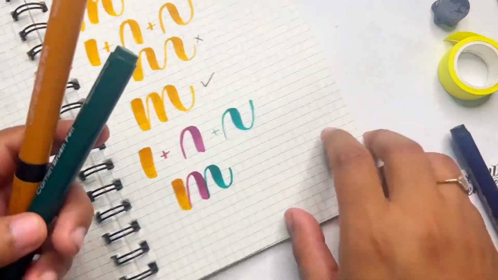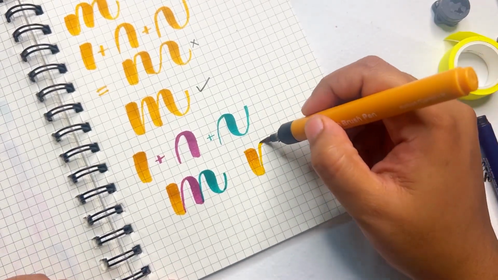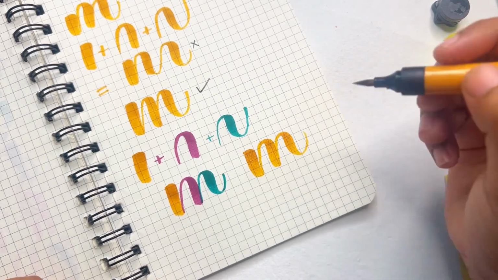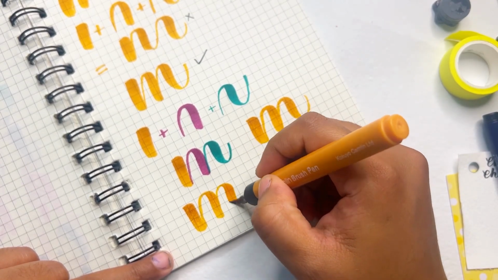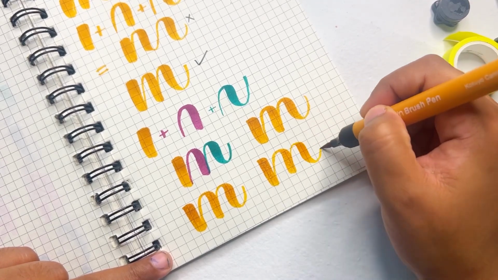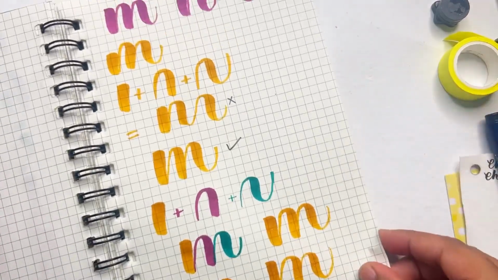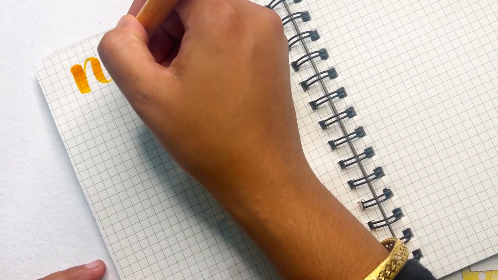Let's move forward to the next letter, and that is N. Before that, I would like you to practice M as many times as you can, to have a good command on your brush pen and also to build that muscle memory of your brain. Okay, so let's move ahead and form letter N.